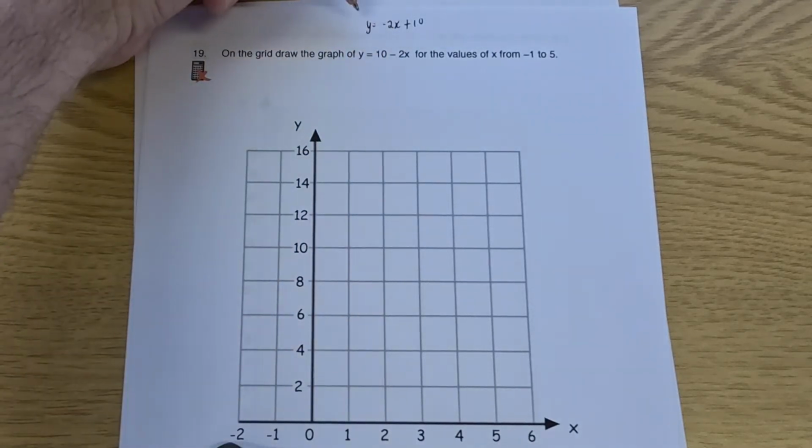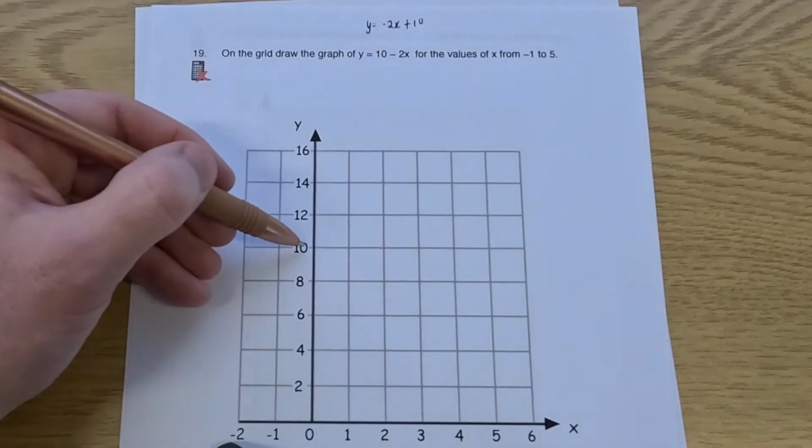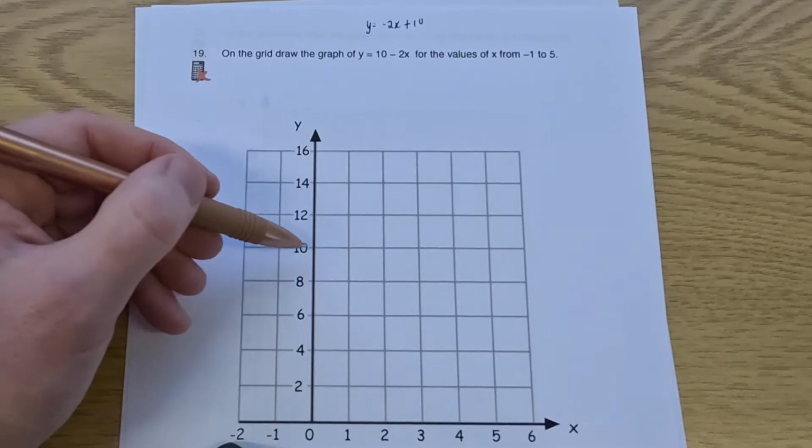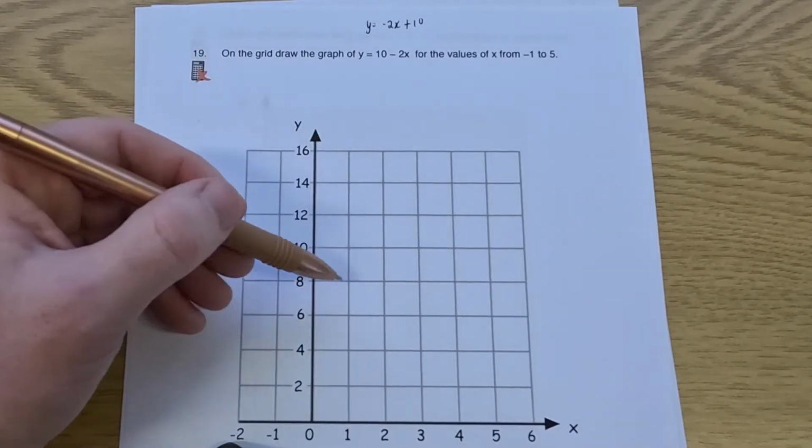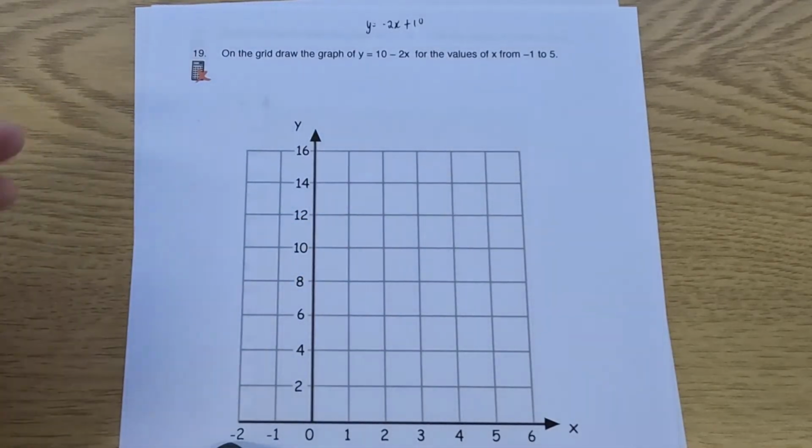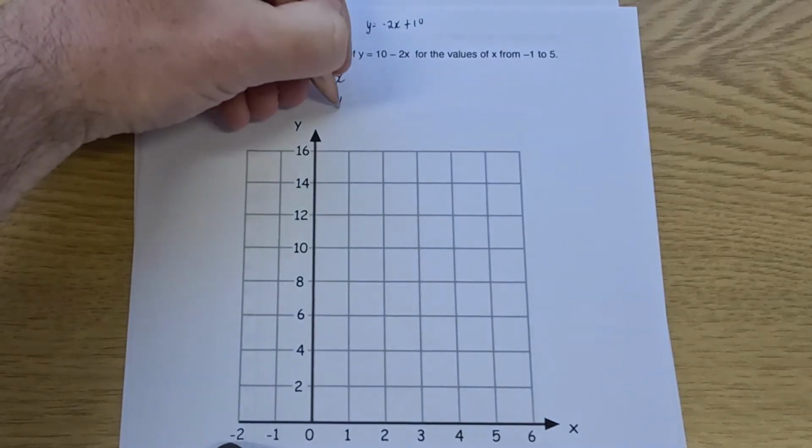Then if we look at it, because in the form y equals mx plus c, the gradient would be -2 and the y-intercept is 10. So it crosses the y-axis at 10. And because the gradient's -2, it means for every 1 unit you go across, you go down 2 units and so on. So you could use that approach. Alternatively, we could do an xy table.